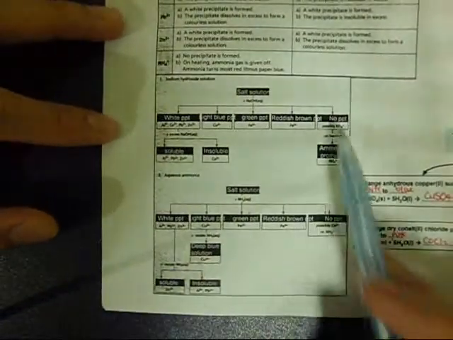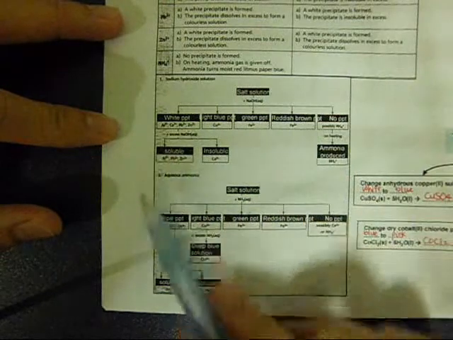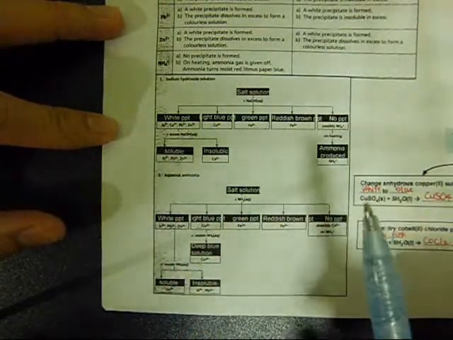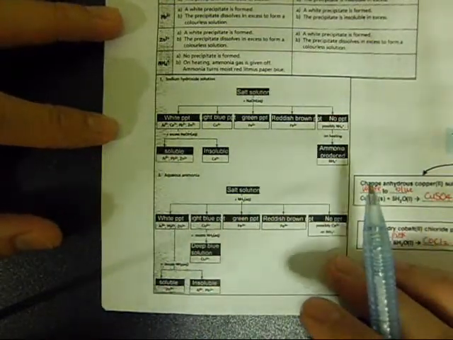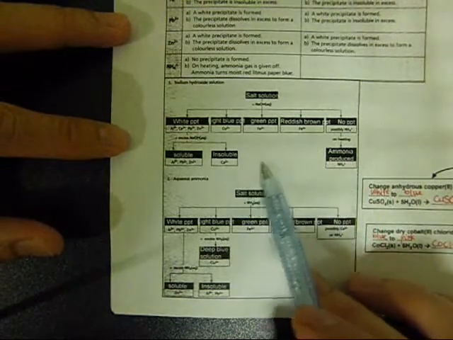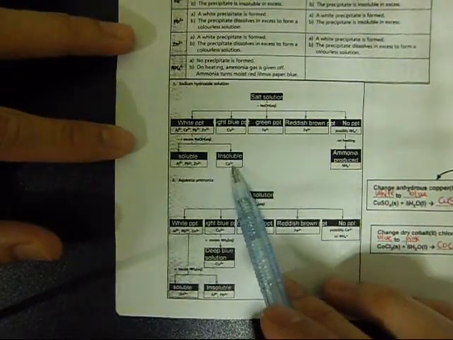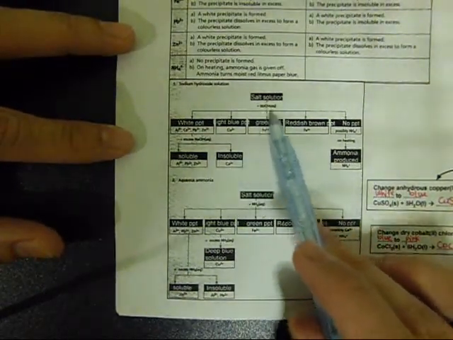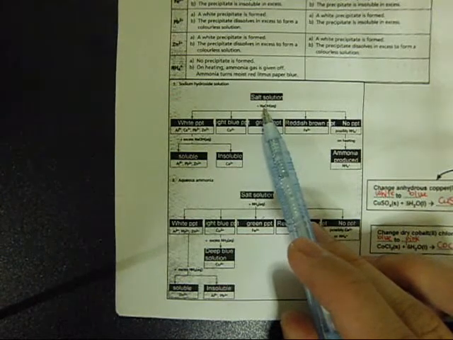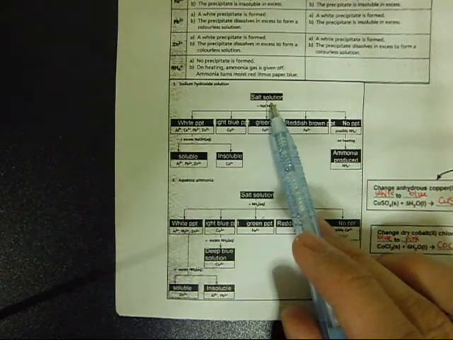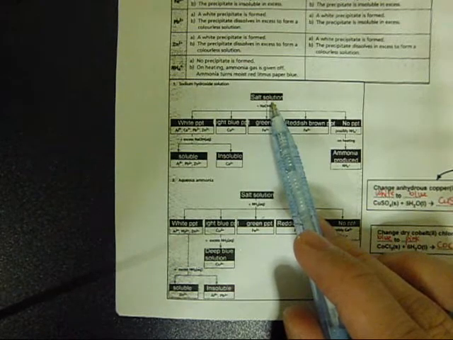Okay, so this table is very, very important, and it tells you how to test for a certain cation. For example, in order to test for calcium, let's say you have an unknown solution and you want to find out whether it has calcium ions inside.